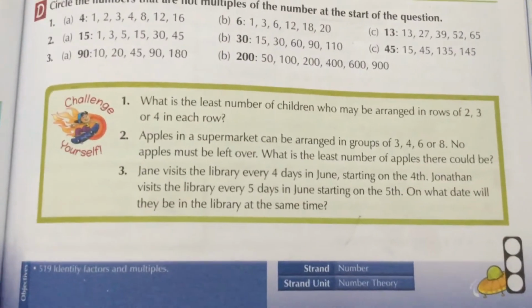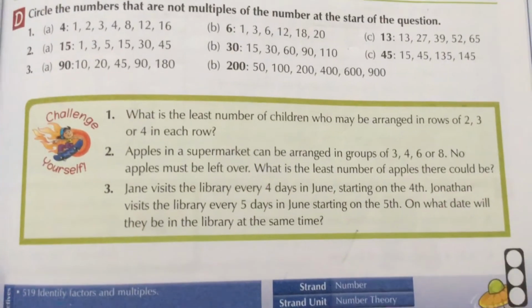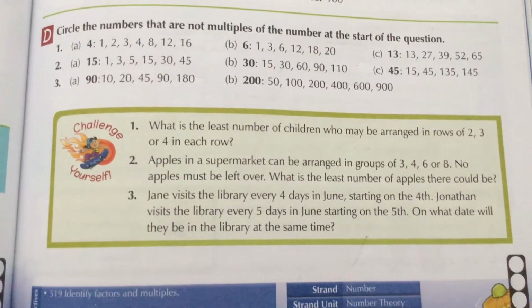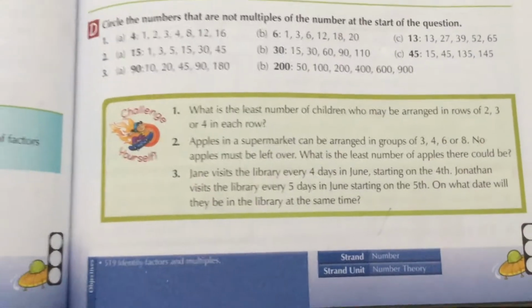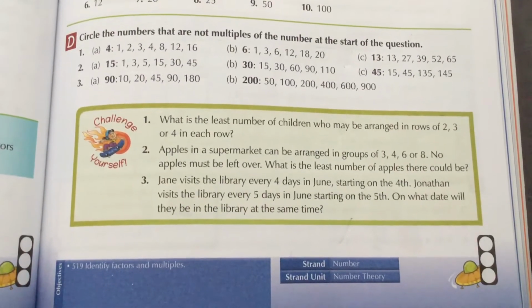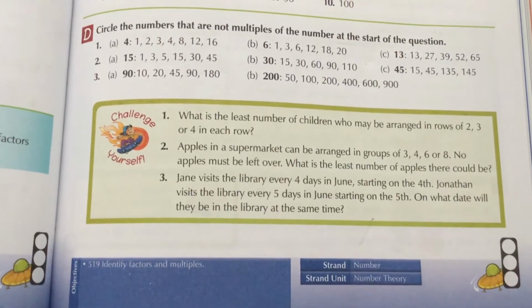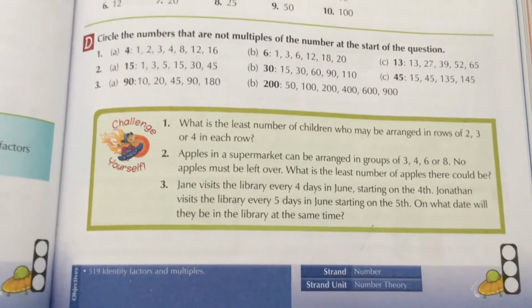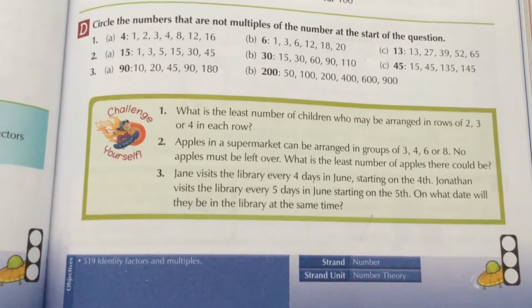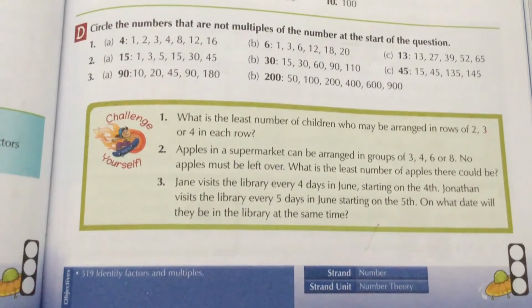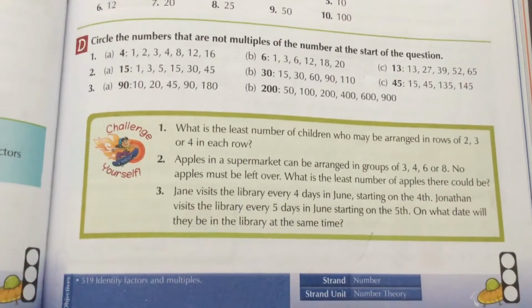And then challenge yourself. What is the least number of children who may be arranged in rows of 2, 3, or 4 in each row? Okay, guys? Do you see that? They may be arranged in rows of 2 or 3 or 4 in each row.